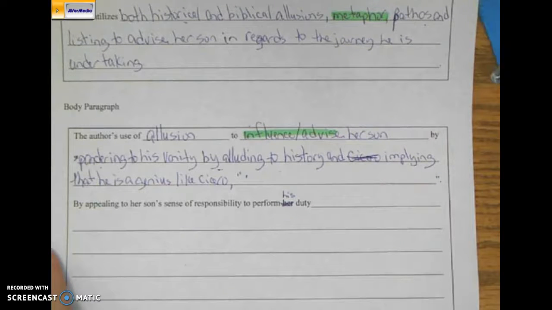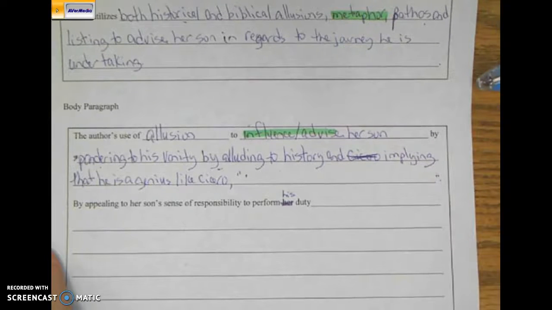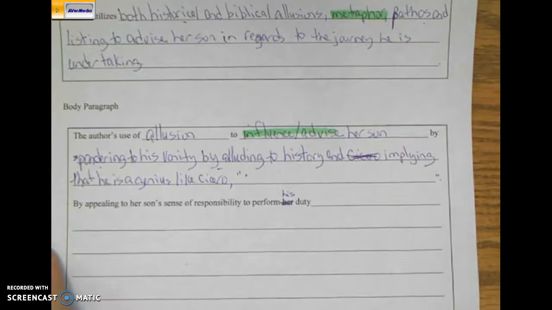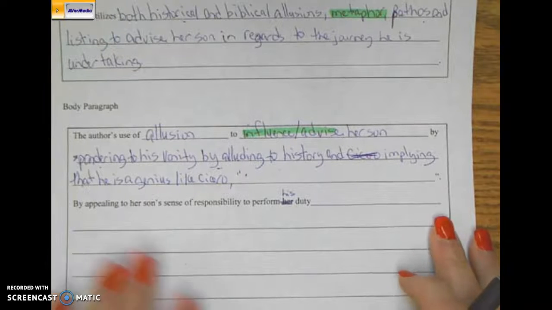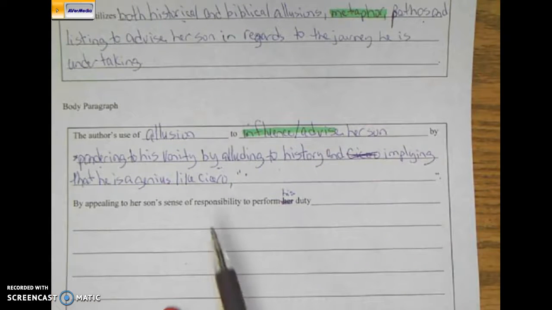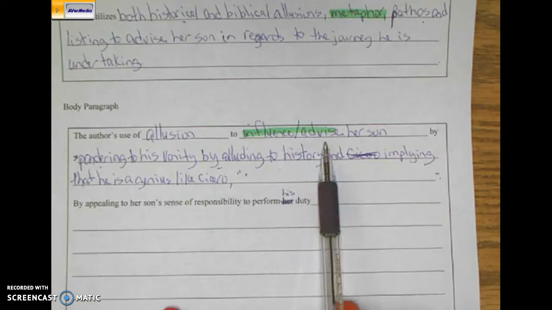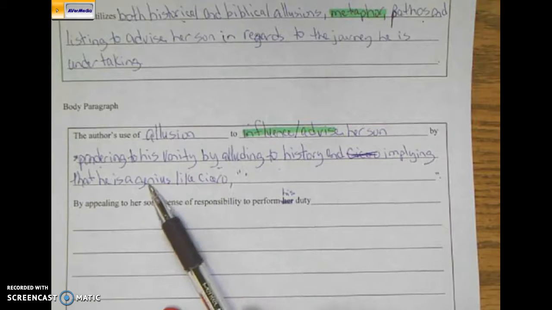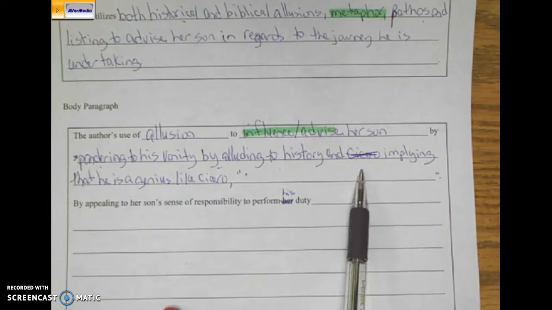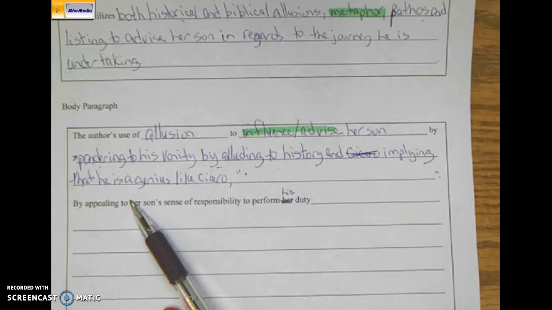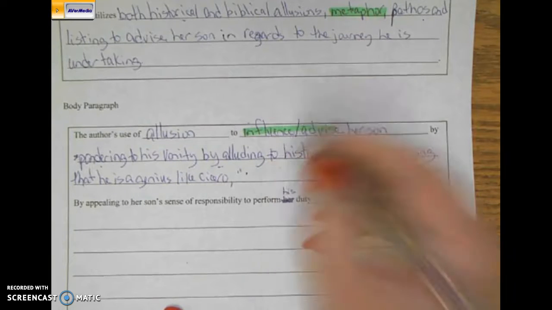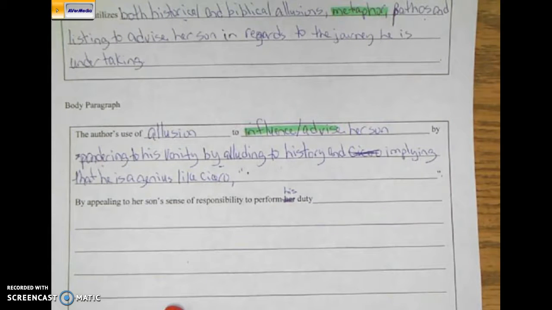Alright, so this is where we left off. We're going to finish and put our quote in for this. So we have the author's use of allusion to influence, advise her son by pandering to his vanity, by alluding to history and implying that he is a genius like Cicero. And I figured out how to write it, so give me a second.